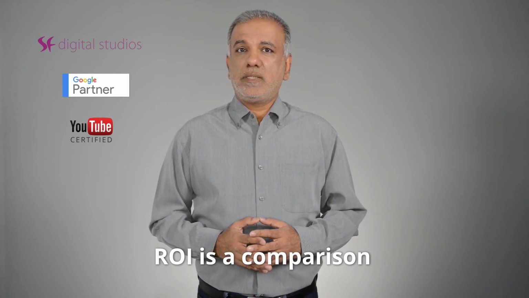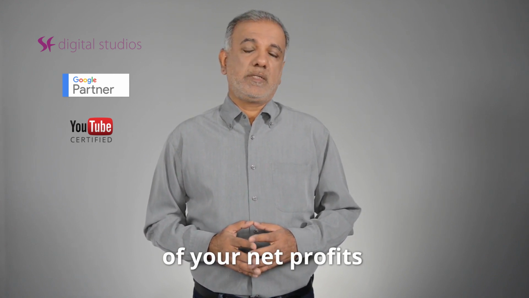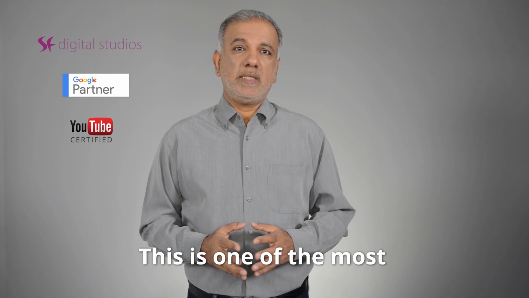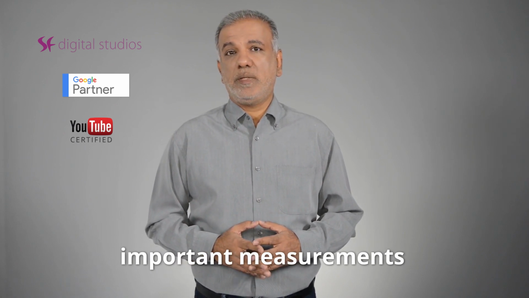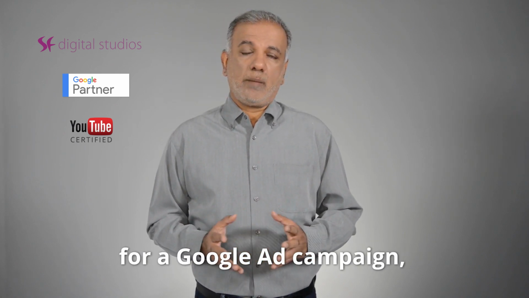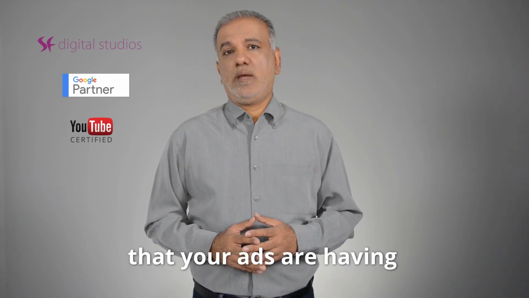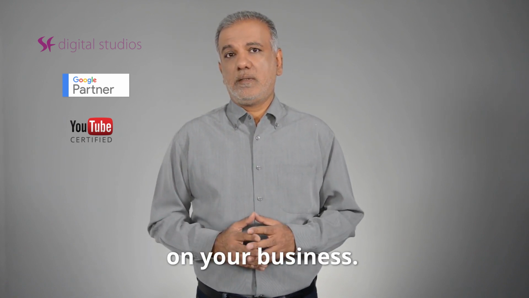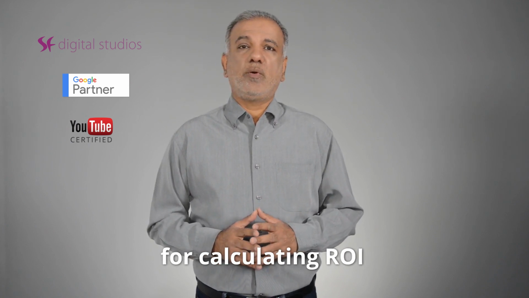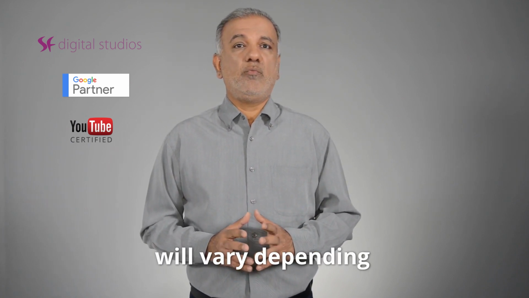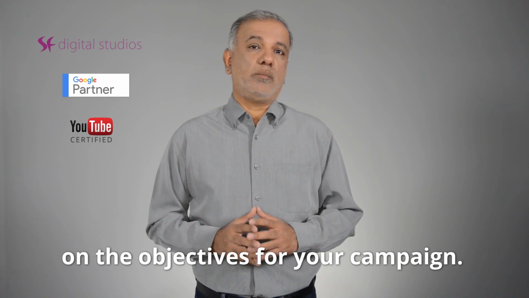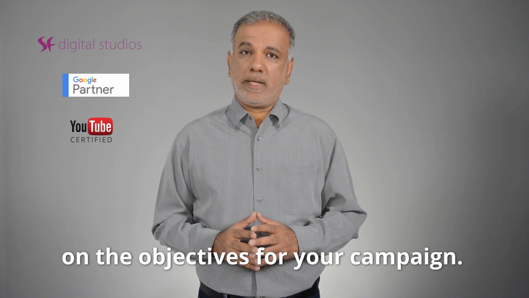Return on investment is a comparison of your net profits to the money spent. This is one of the most important measurements for a Google ad campaign, as it shows the real effects that your ads are having on your business. The exact method for calculating ROI will vary depending on the objectives for your campaign.